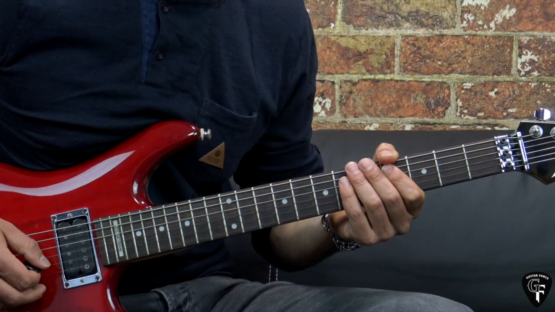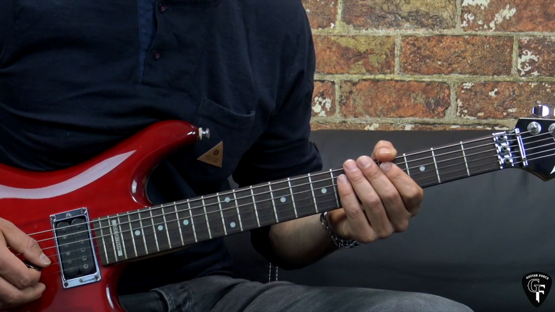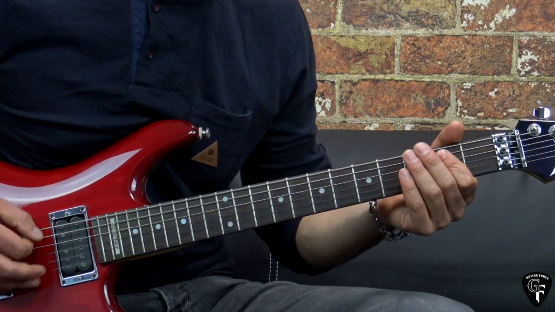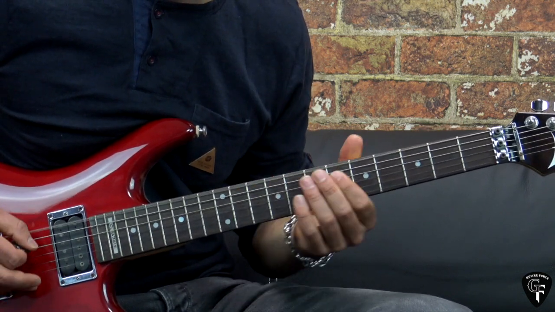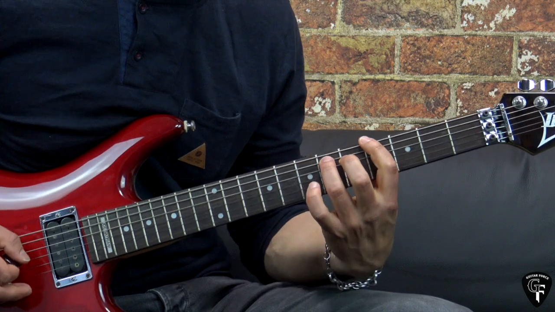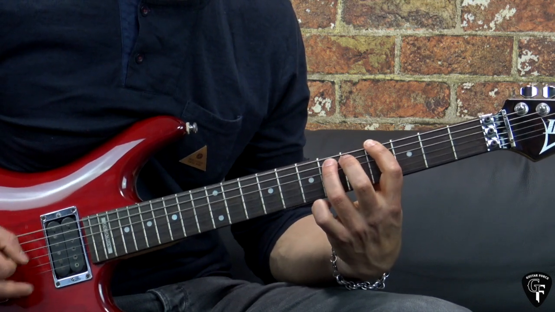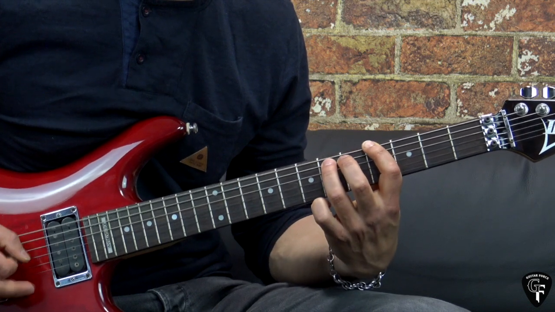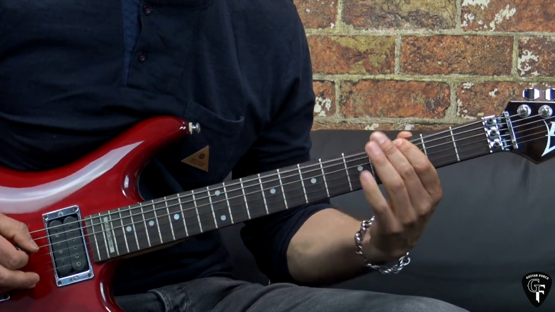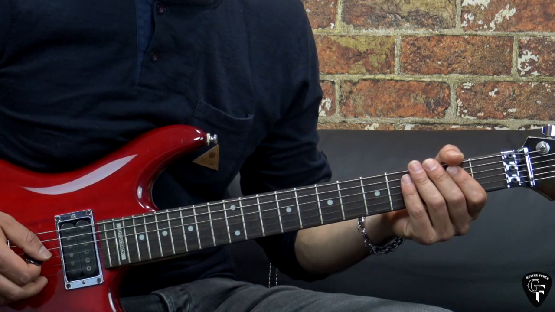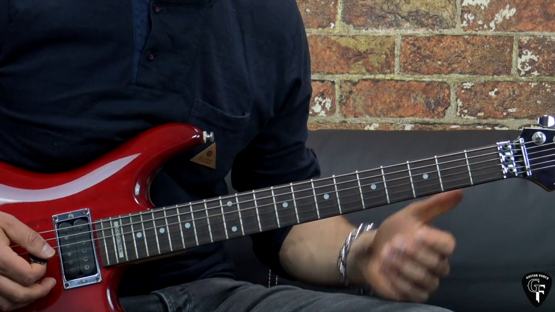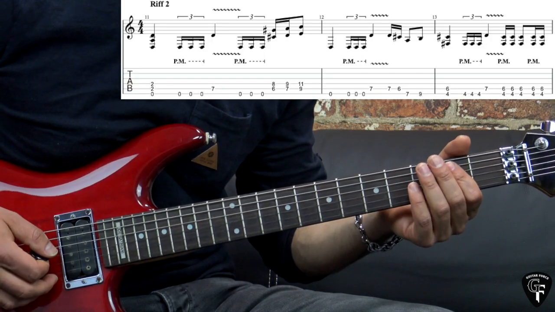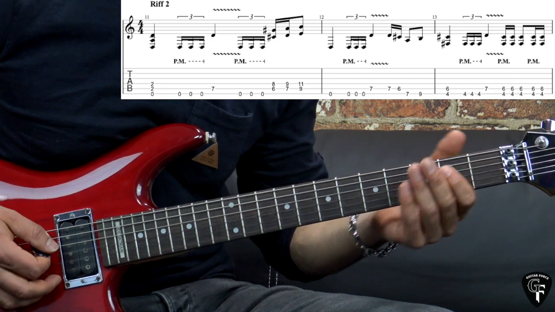Alright, so now we move on to riff number 2 during the verses, and it's gonna go like this. Alright, so this is like a 2-part riff. The first part goes like this. Starts off with the E power chord, let it ring out.